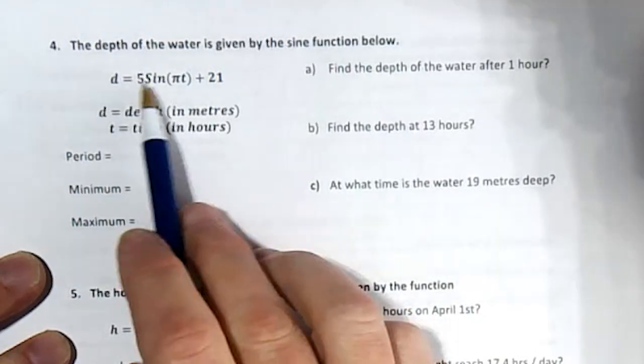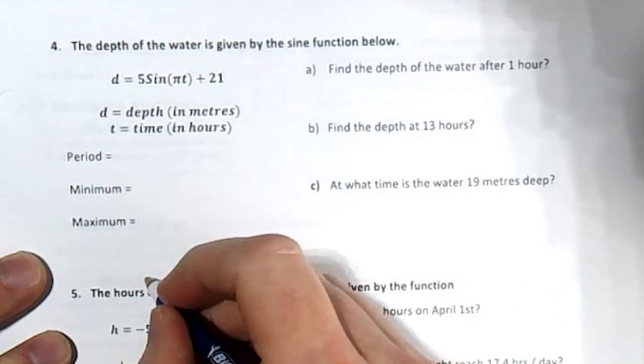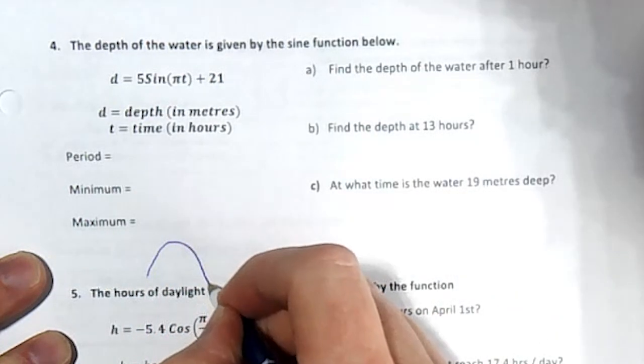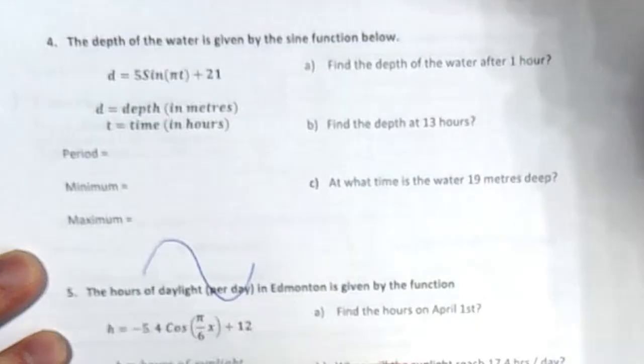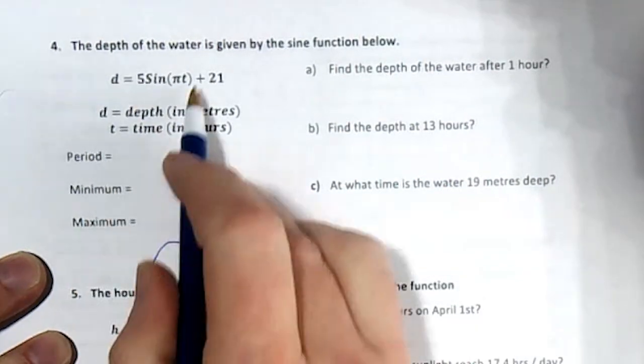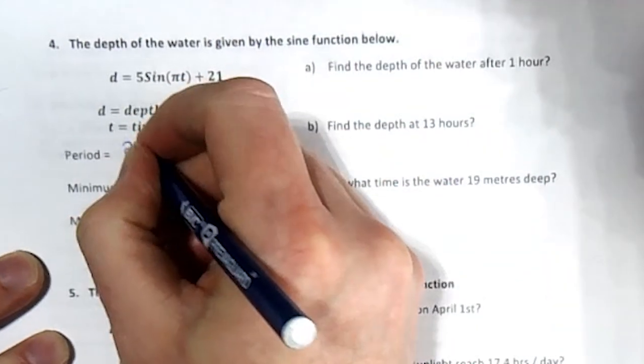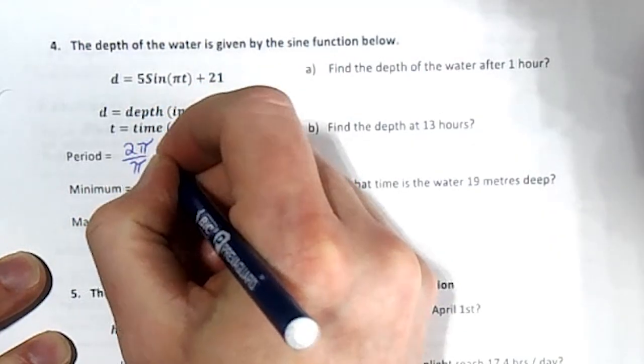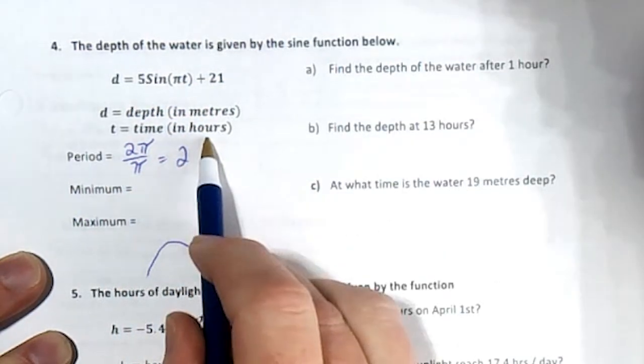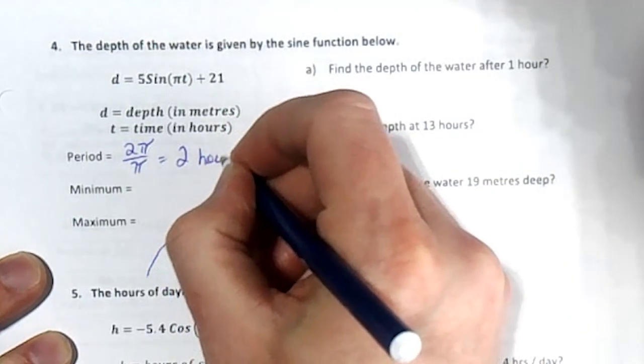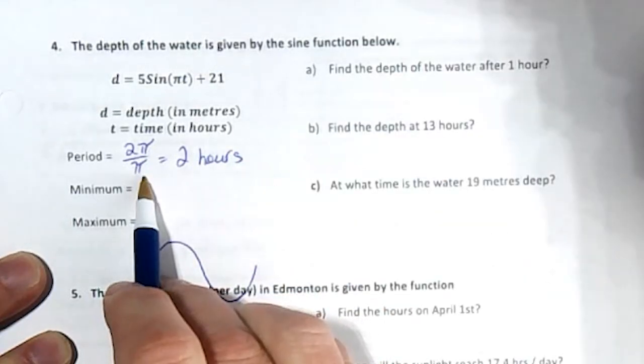So now let's try this one. We've got a sine graph, so we know it's going to be like that. So the period, we've got a pi in there. So it will be 2 hours from start to finish.